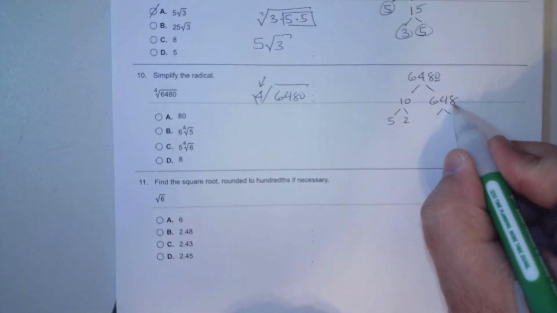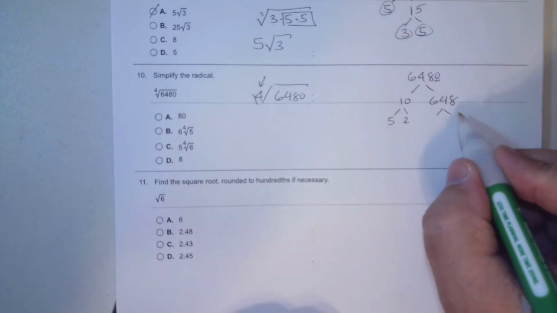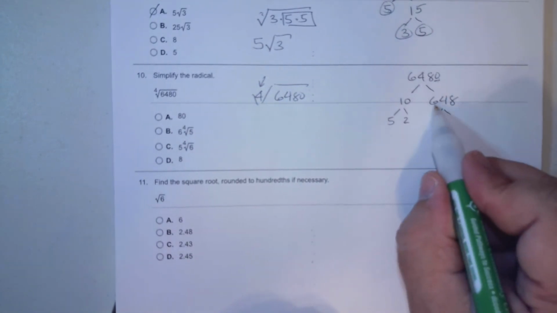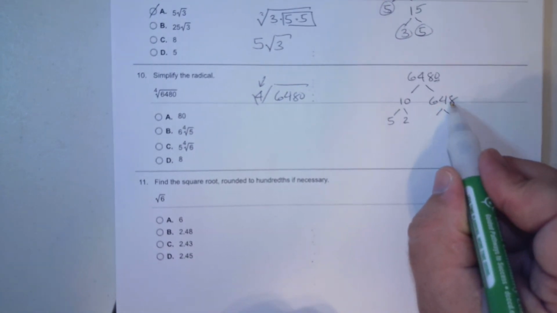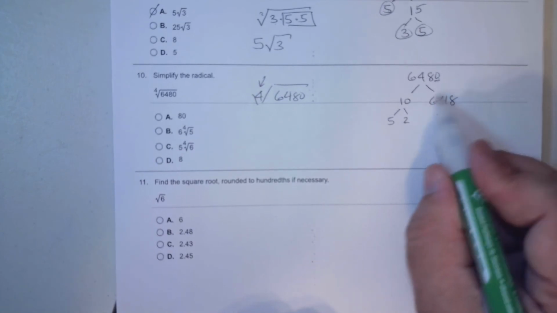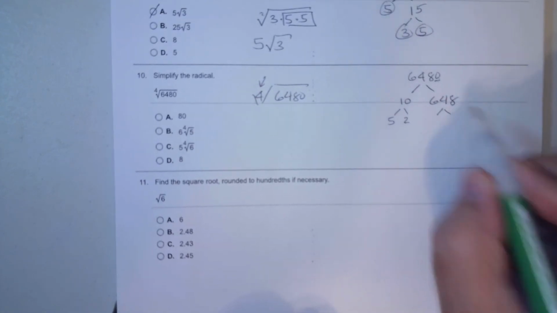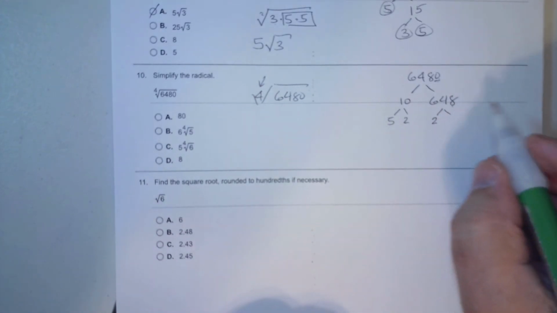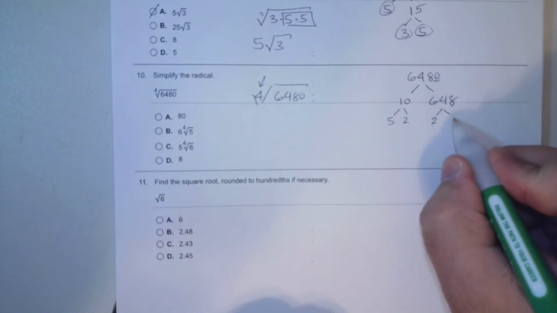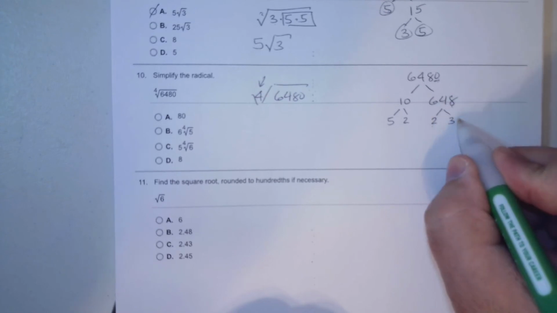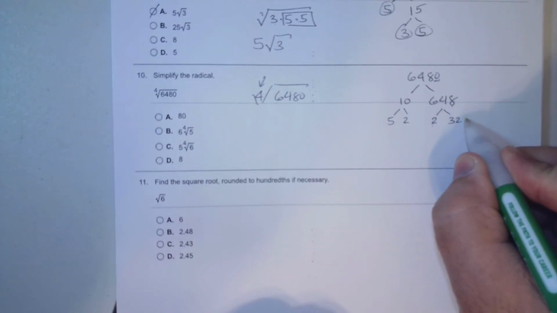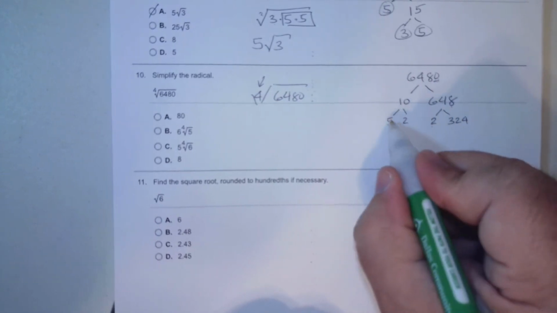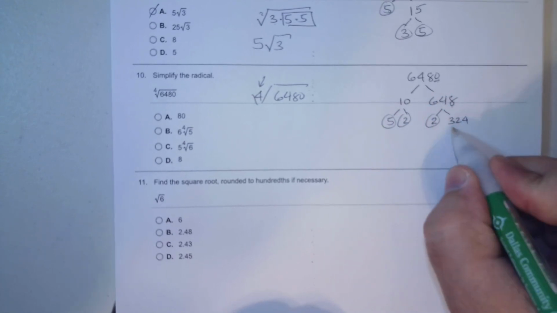This one ends in an 8. Well, we can also go 6 plus 4 is 10, plus 8 is 18. We know it's divisible by 9 also, but let's stick with the easy ones. It's divisible by 2 since the last digit's even. 2 goes into 6 3 times, 2 goes into 4 twice, 2 goes into 8 4 times. So far these are my endpoints.